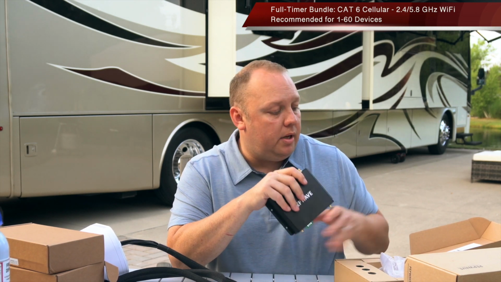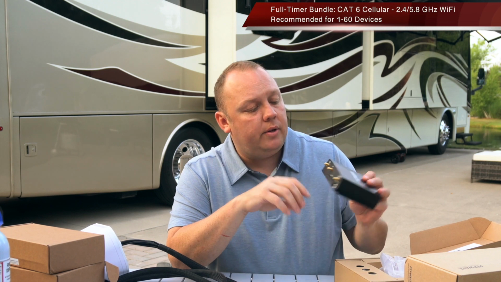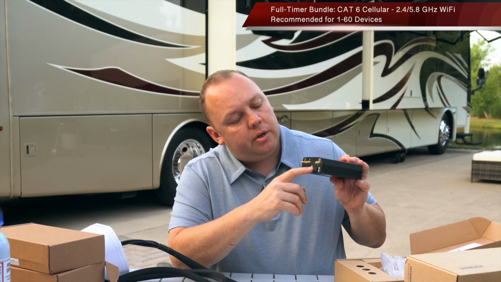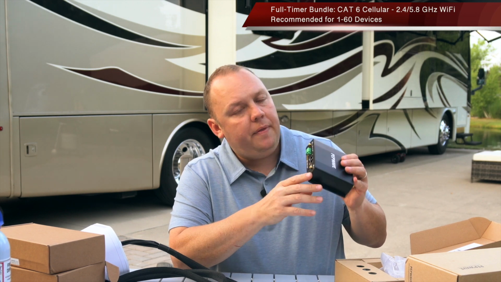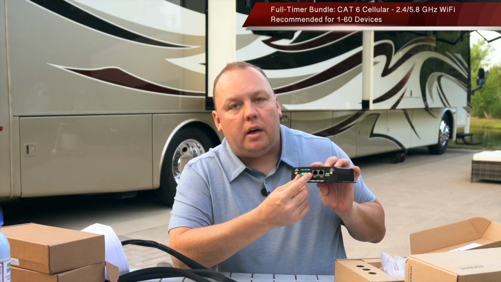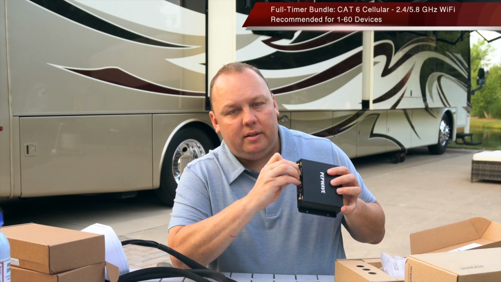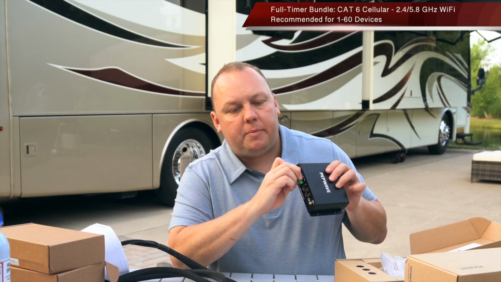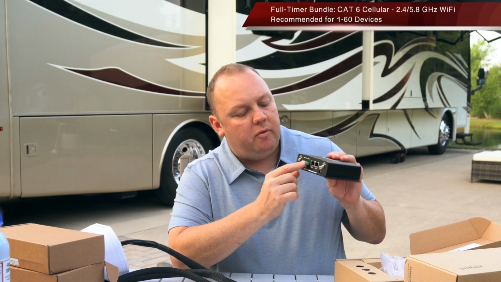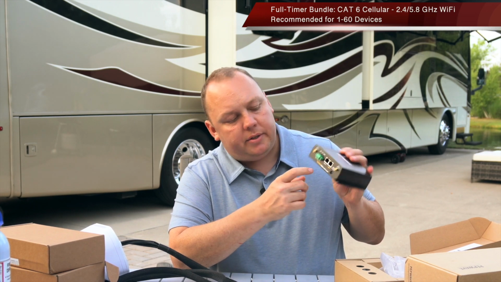You've got your 2 cellular ports. This is a Category 6 modem, just like what the Essentials bundle is. You've got your GPS port, your 2 SIM card slots here, down below. On this side, you've got your DC power port. You'll notice this one's a little bit bigger, still removable, although that screw's been tightened up so I can't pull it out right now. Still removable, and it's got 4 ports instead of 2.